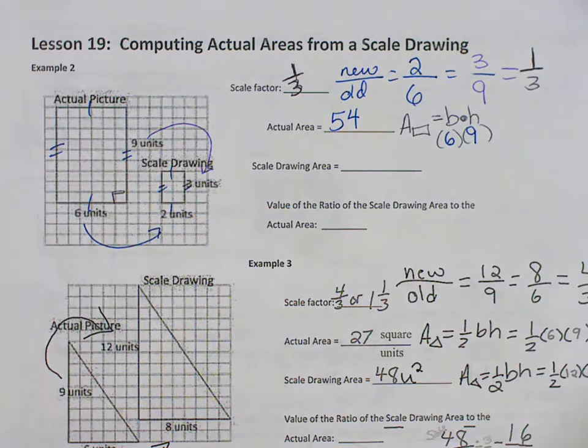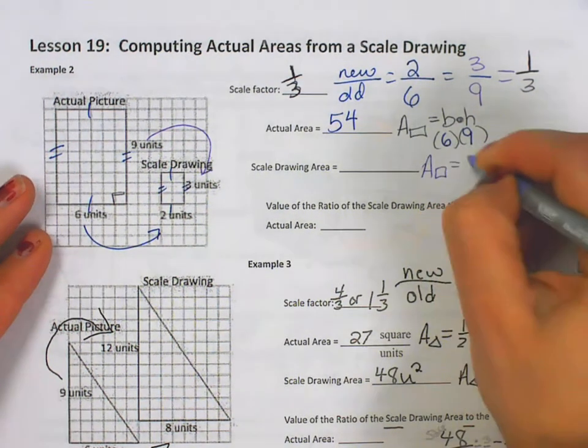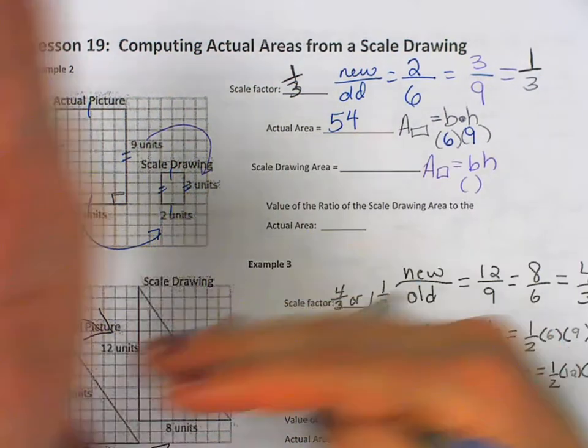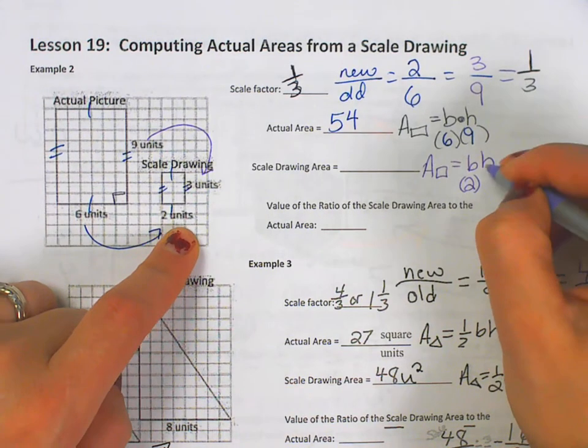Okay, let's do that again. Area of a rectangle is base times height. The base and height have to make a right angle and be perpendicular to each other. So that would be 2 times 3.